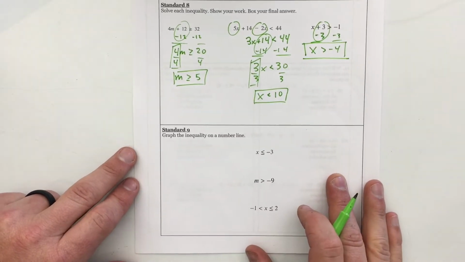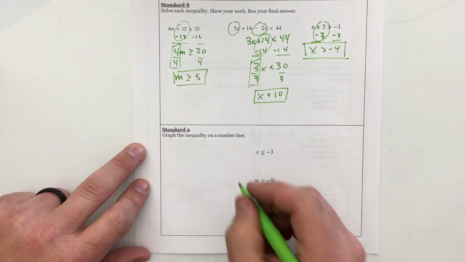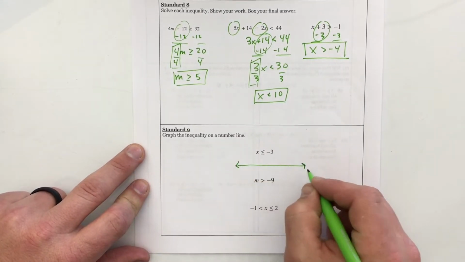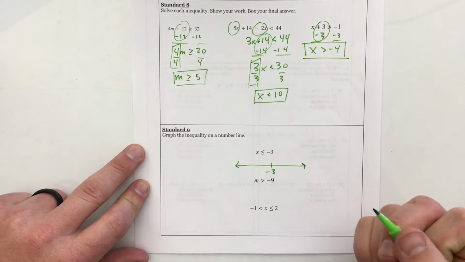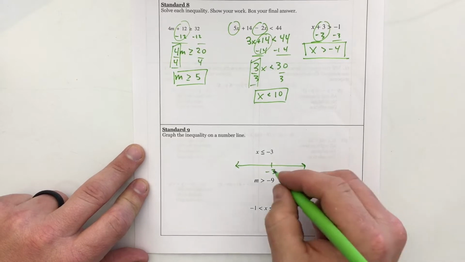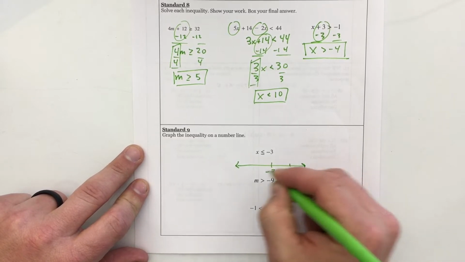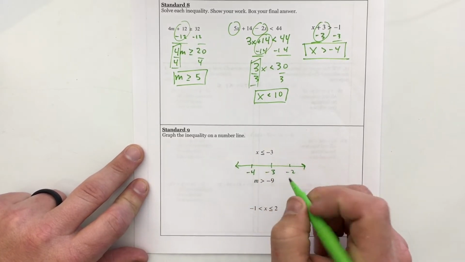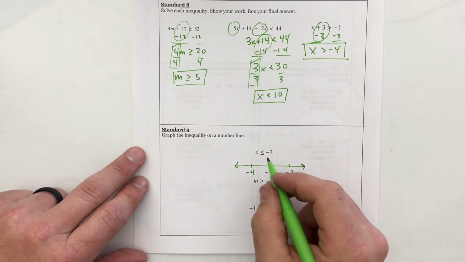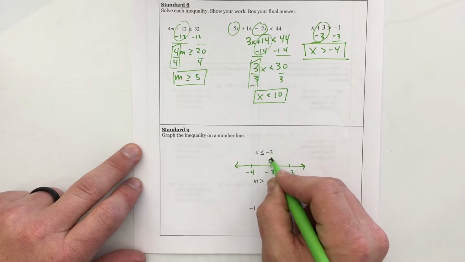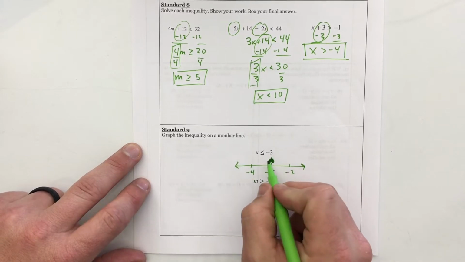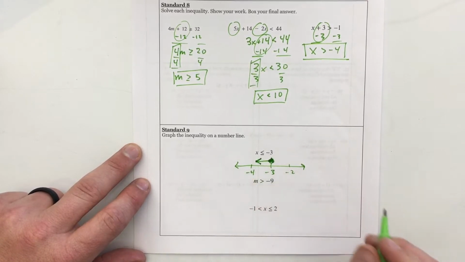Standard 9. Graph the inequality on a number line. Little added difficulty because there's negative numbers. There was a little confusion on which way the number line should go. Make sure negative 4 is less than negative 3. X is less than or equal to negative 3, or equal, so we're going to fill it in. Less than, we're going to go to the left.